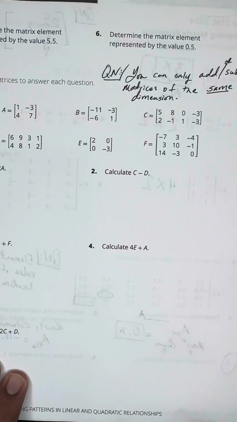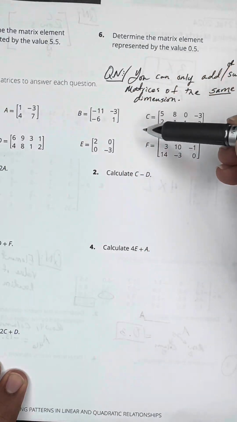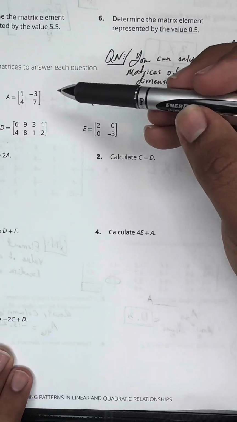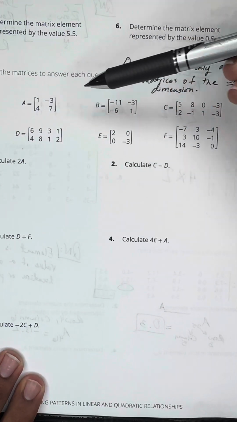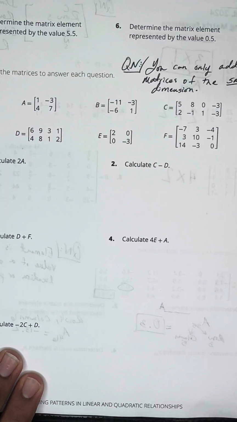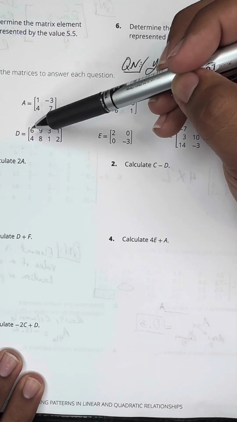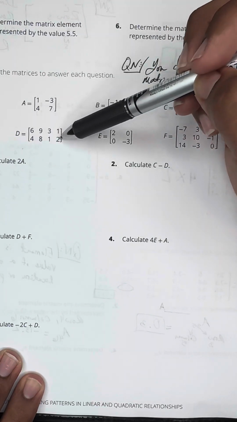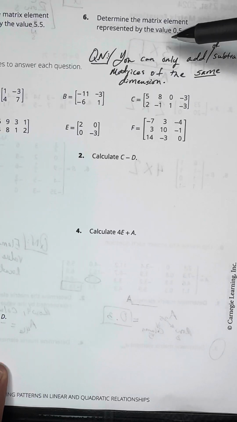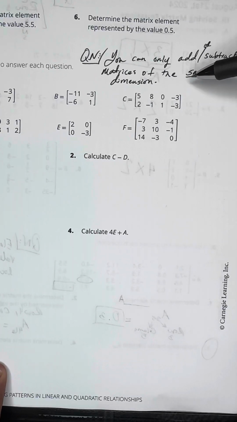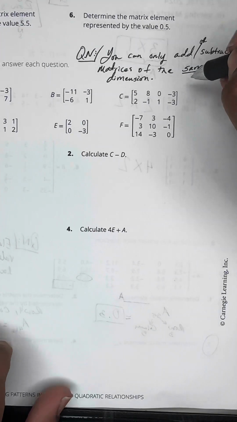So, looking at all these matrices, I'm not gonna ask you to tell me the dimensions right now because we should be able to look at this one real fast and say, okay, 2 by 2, 2 by 2, 2 by 2. Some of us might need to remember, okay, 2 rows by 4 columns. So this is a 2 by 4, 2 by 4, and a 3 by 3. So if we can only add or subtract matrices of the same dimension, question.